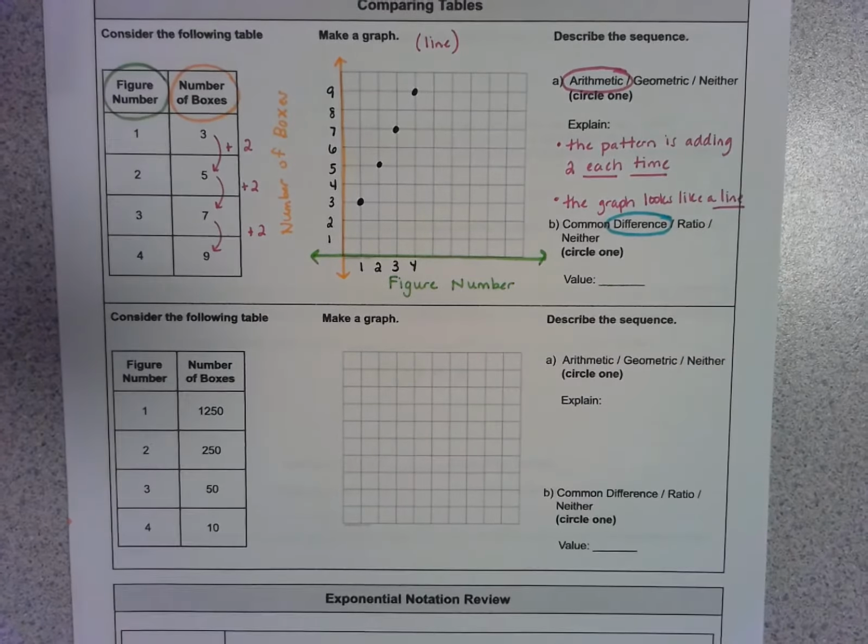Now, just like before, arithmetic is connected to common difference. So as soon as you say arithmetic, you know it's a common difference. Common difference means what is the number I'm adding or subtracting each time. In this case, the value would be plus 2. I could also see that pattern on my table by looking here at the distance between the points. They're going up by 2 each time.